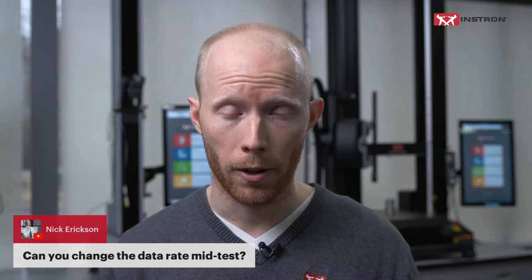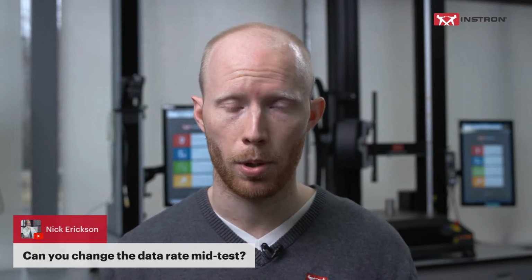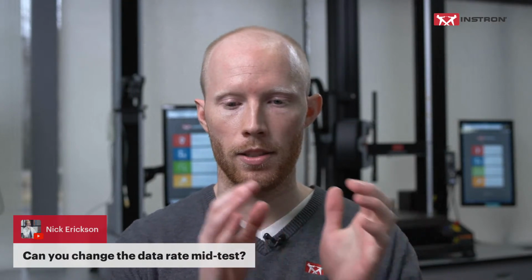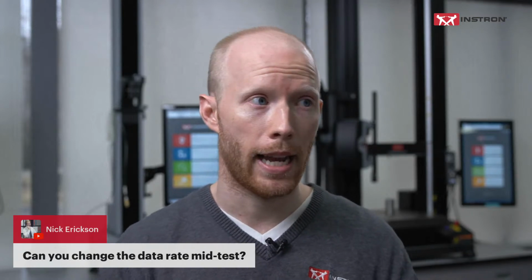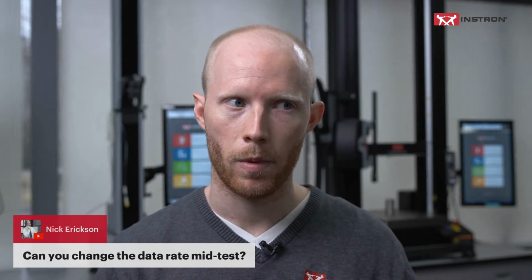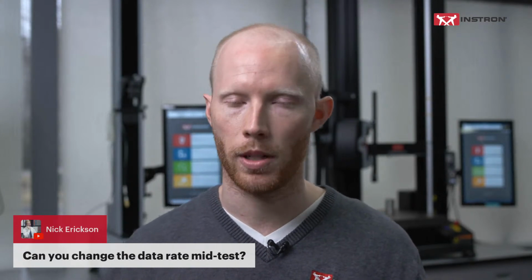Another way of doing it is if you have our test profiler module. It's a purchasable add-on for Bluehill Universal. With the test profiler, you create a series of blocks, different sequences where you're doing different machine control in each of those steps. In each step, you can specify if you want to capture any data, if you want to capture at a certain rate, at the default, or at a custom rate.